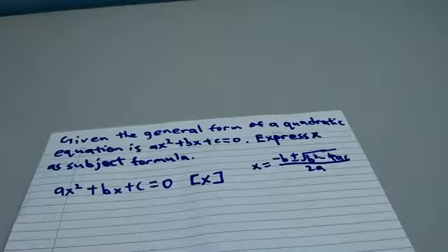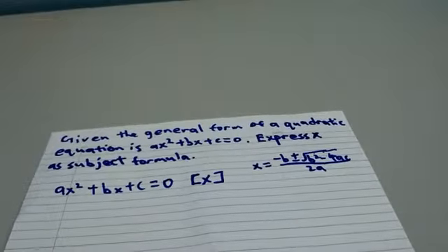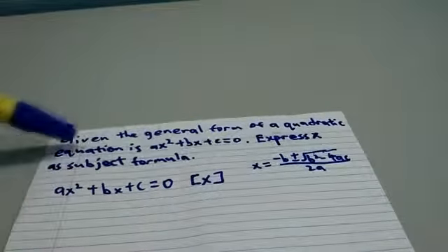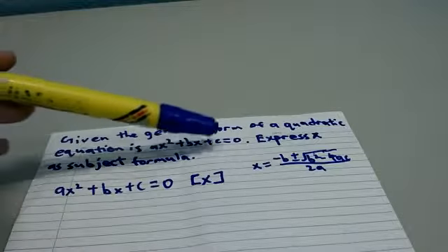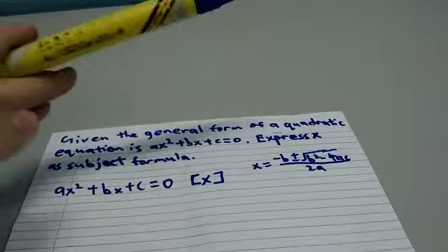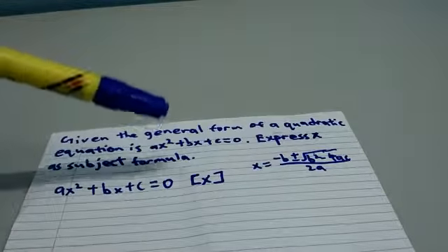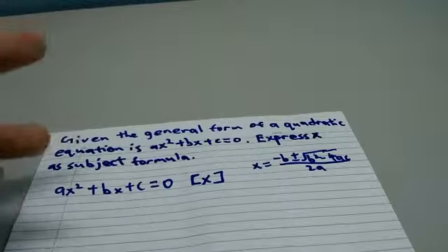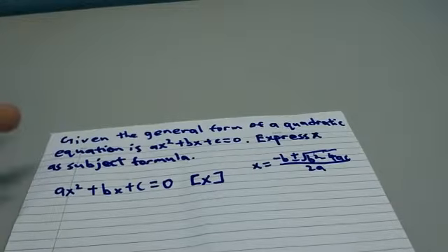But we must have proof for this quadratic formula. So today I'm going to teach you how to do that. But I've written the question in the form of an algebra formula. So given the general form of a quadratic equation is ax squared plus bx plus c is equal to 0, the question is: express x as the subject of the formula.